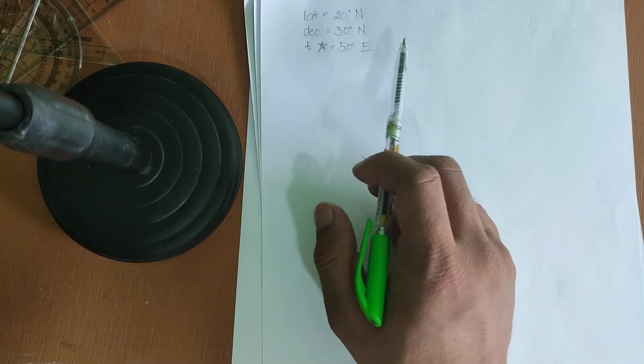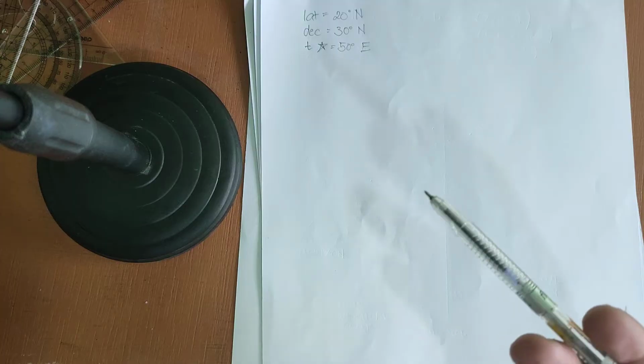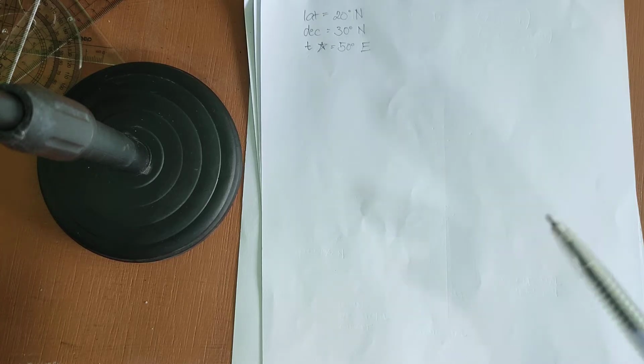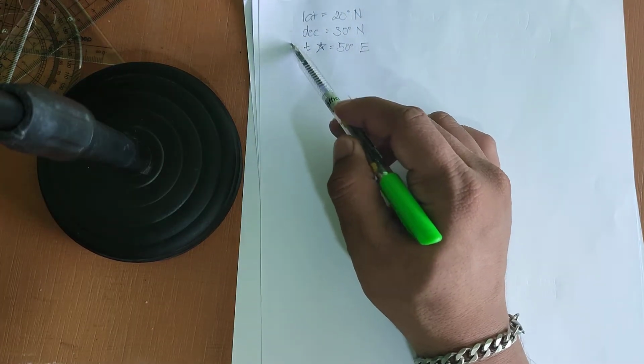So just like with your time diagram before, these values you will be given later on with LHA, meridian angle, azimuth, true azimuth, altitude, right ascension, sidereal hour angle, and you will find out this value. So from time to time, you will be given some other values. Okay?